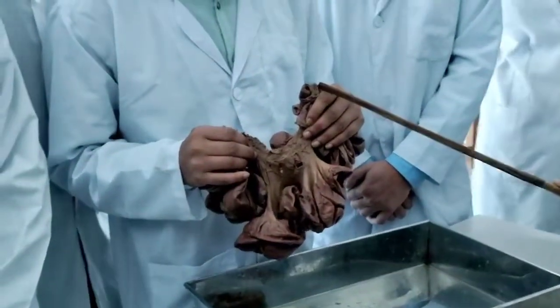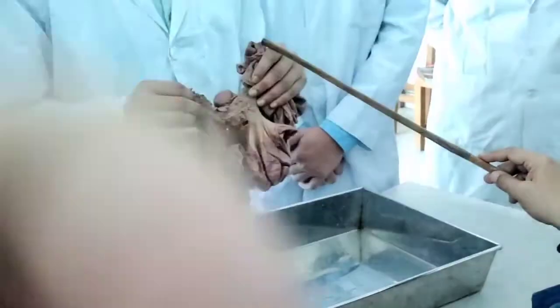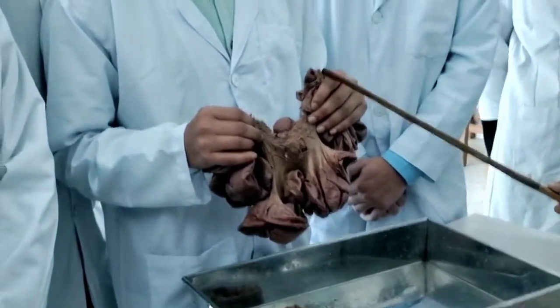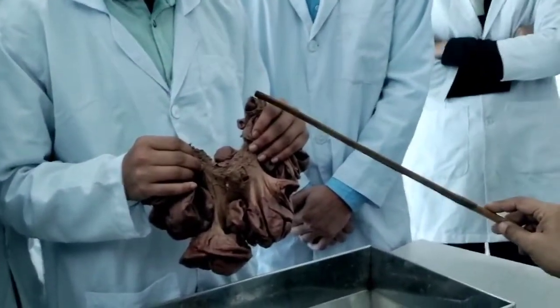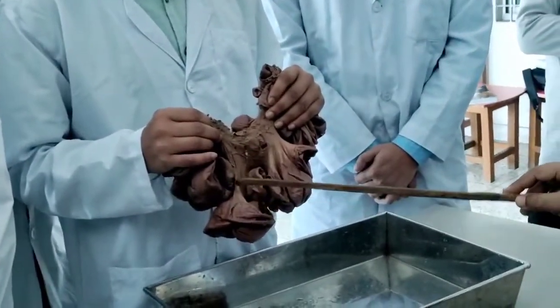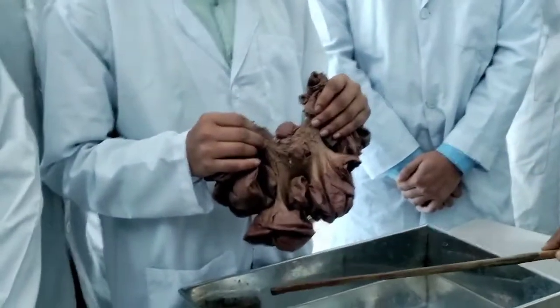Jejunum is thick, more vascular, more active, more powerful. The vasa recta are long. But ileum is only quality. Anti-mesenteric has Peyer's patches. What is the importance of Peyer's patches?